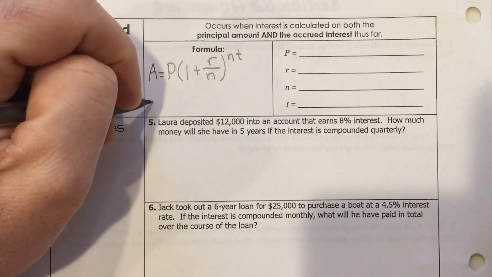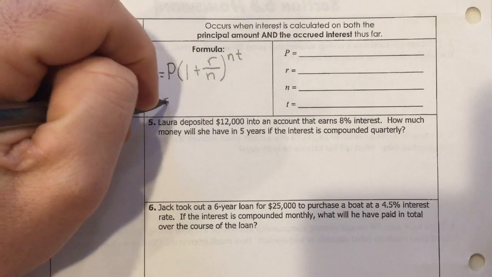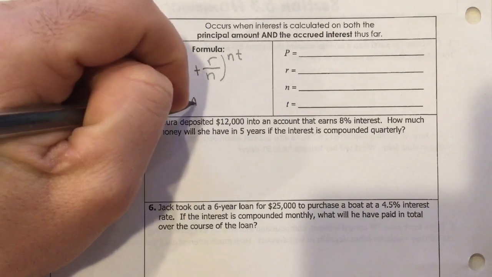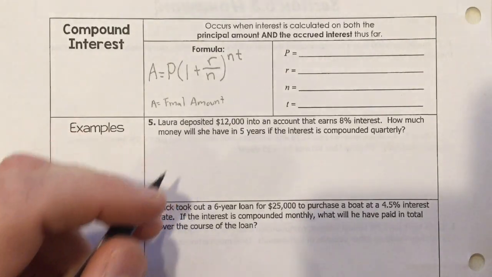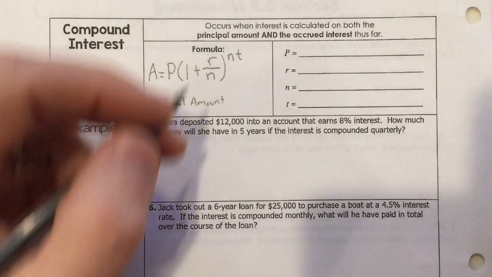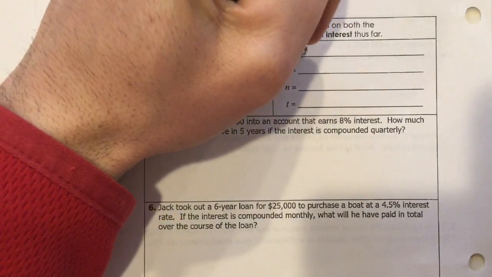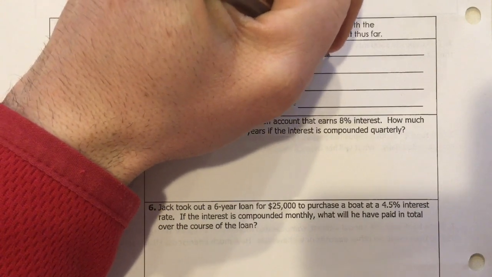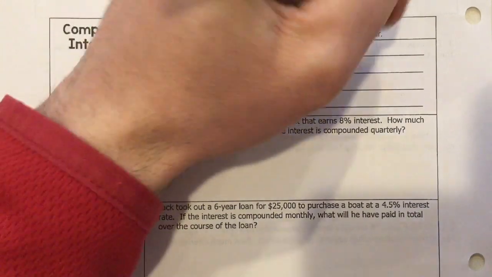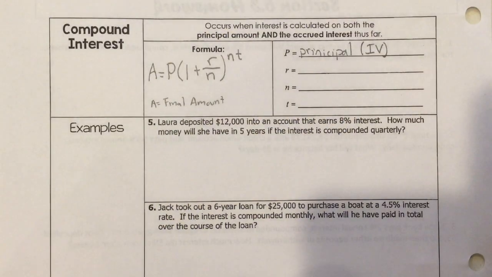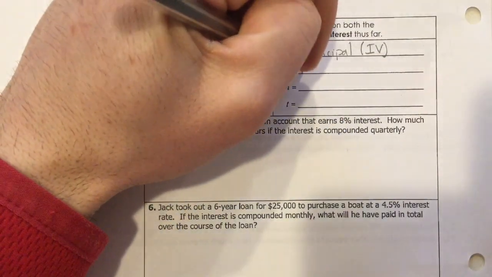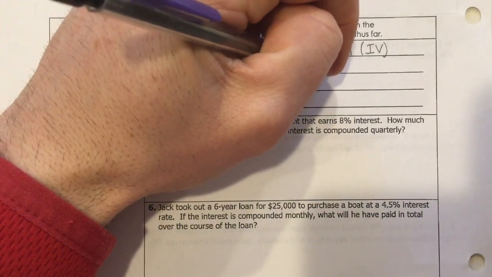So A is your final amount. P is your principal, which is the initial value, starting amount. R is your interest rate as a decimal.